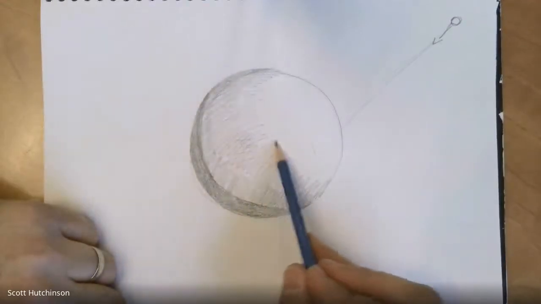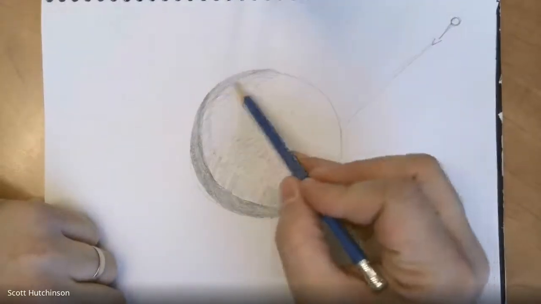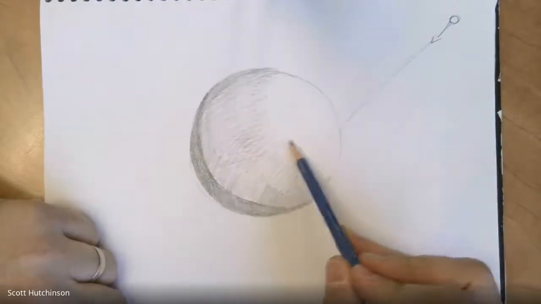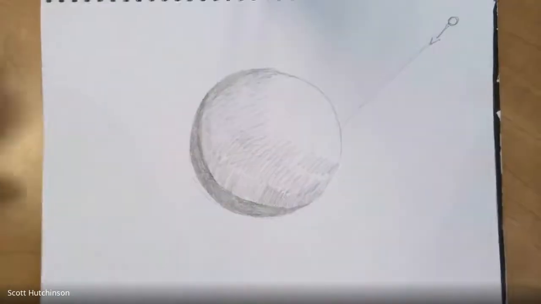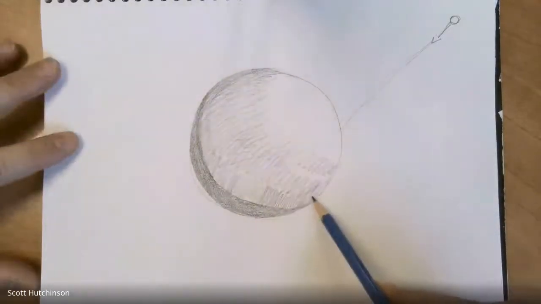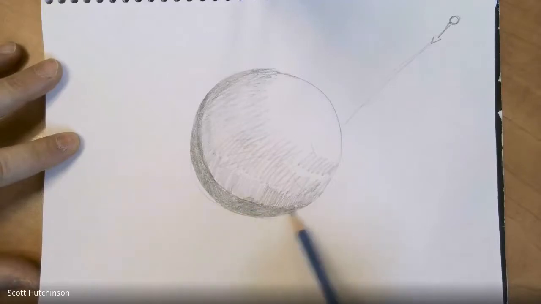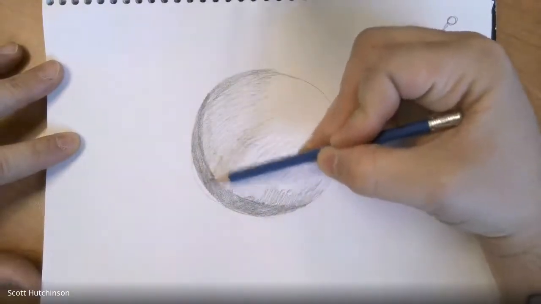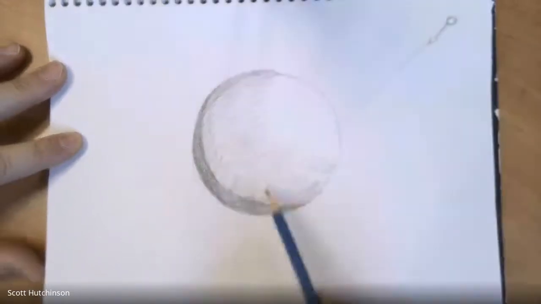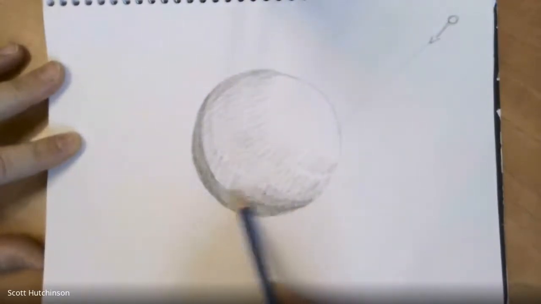As we get closer and closer to that highlight, we're getting lighter and lighter. Okay, now I have a rough idea of where my values are, and I'm going to work back and forth between the different areas. I'm going to go back down here and darken up a bit. And then as we move forward, start to blend in these different sections of value.